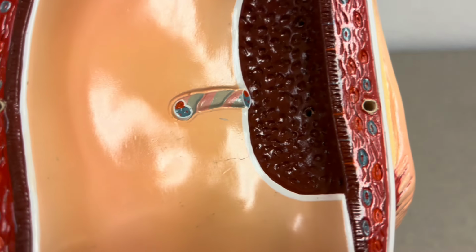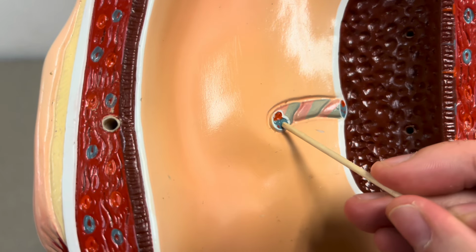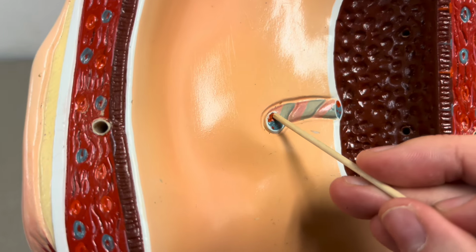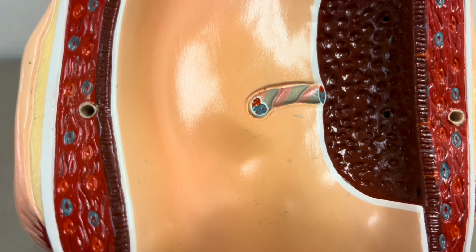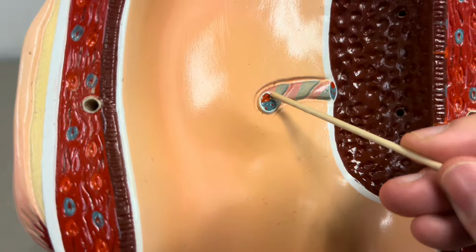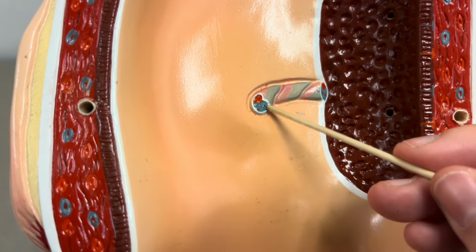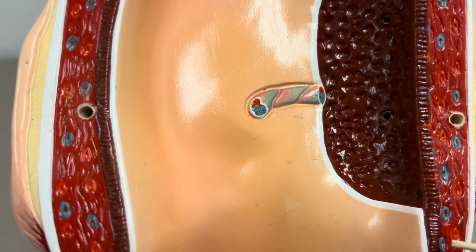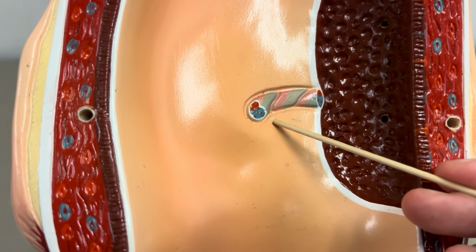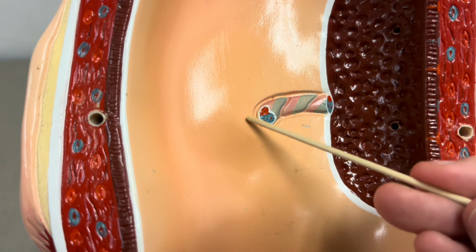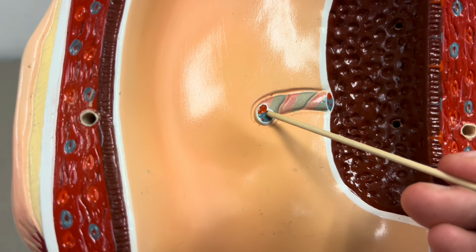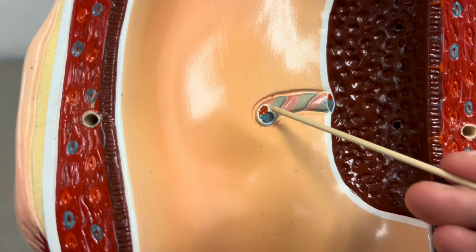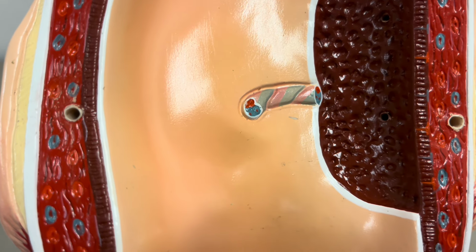Removing this and getting a closer look, we can see our umbilical arteries and our umbilical vein. Similar to in the heart, arteries are not always red, veins are not always blue. This is to indicate the amount of oxygen or the direction of blood flow through the vessels. So in this case, the arteries are indicated as blue and the vein is indicated as red.